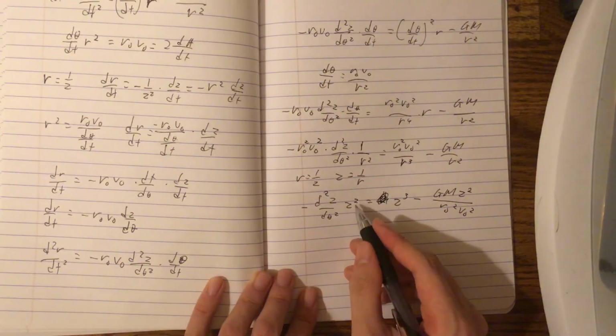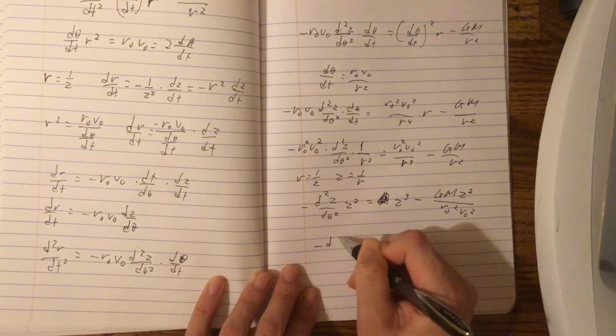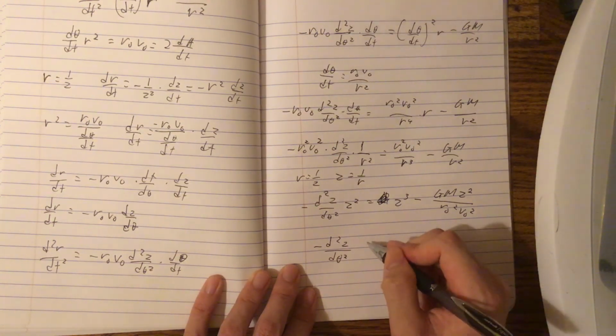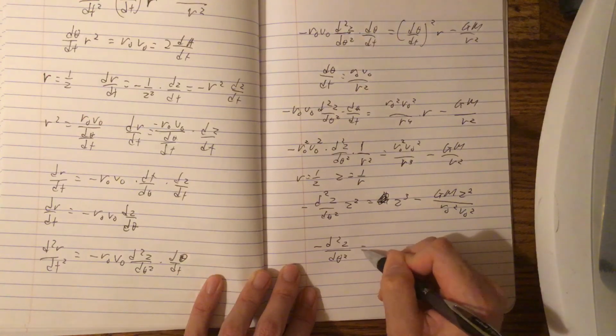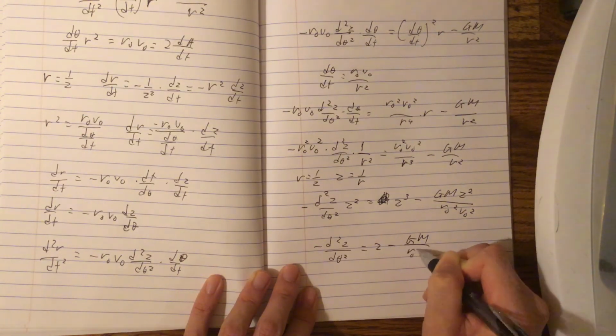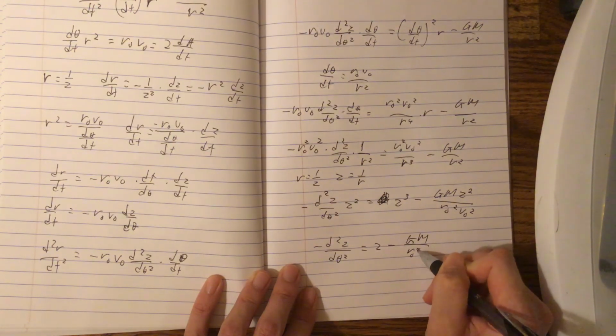And now we can divide everything by z squared. So we get this, equals z minus GM over r naught squared v naught squared. Whoops, there should be a square.